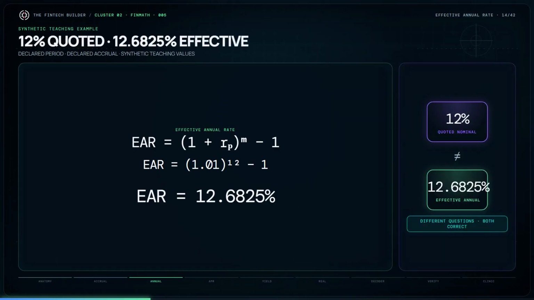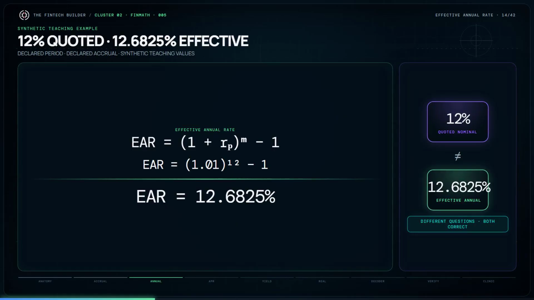The effective annual rate shows the compound growth produced over a full year. 1% each month compounds to about 12.68% for the year. So the 12% quote and the 12.68% result are both correct. The quote states the nominal annual rate. The result states the effective annual rate.